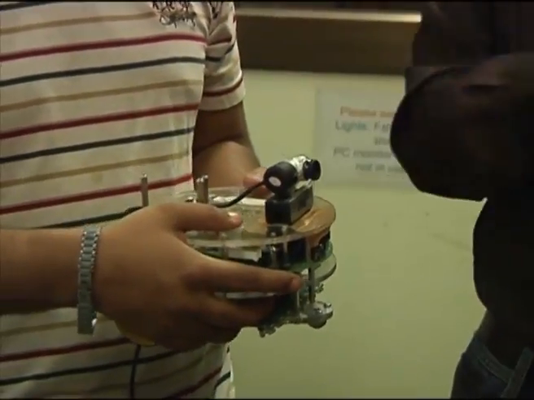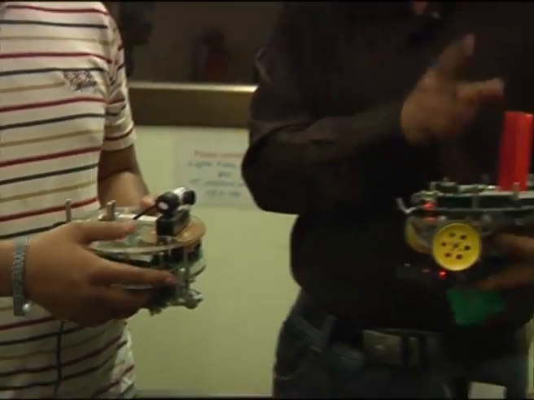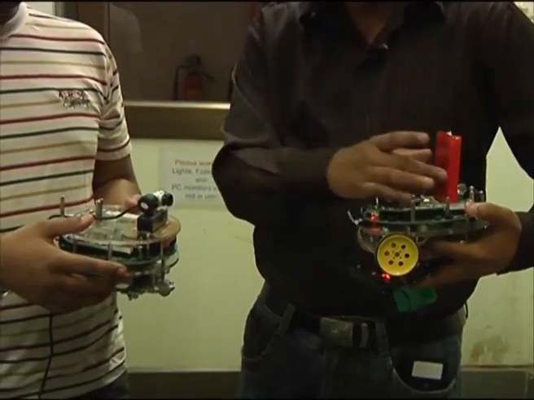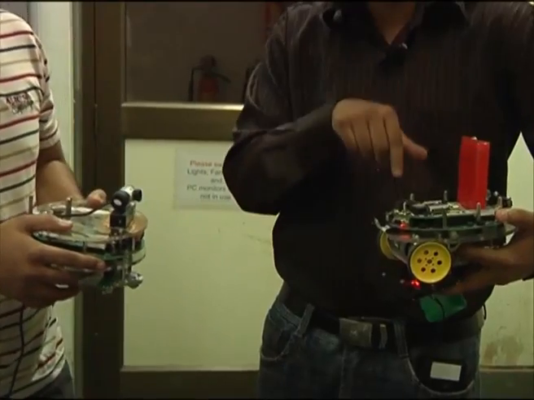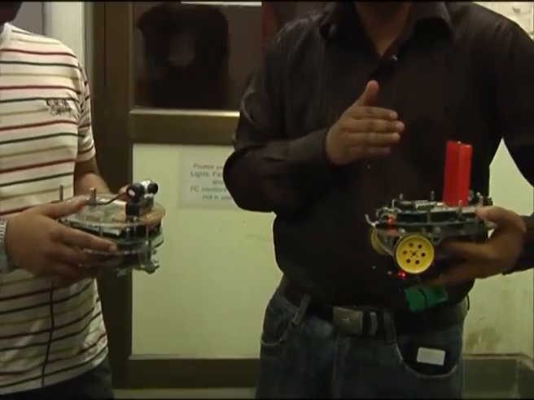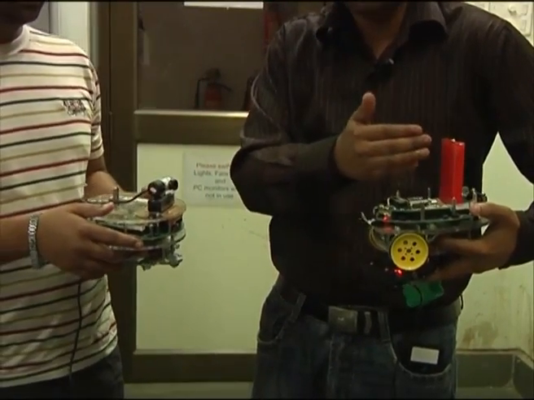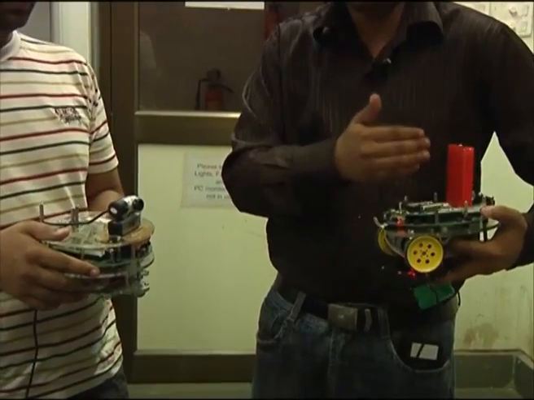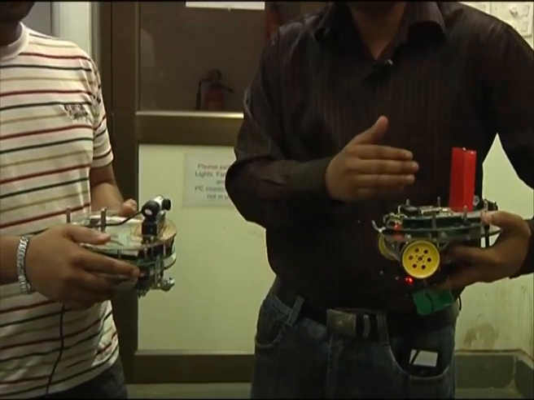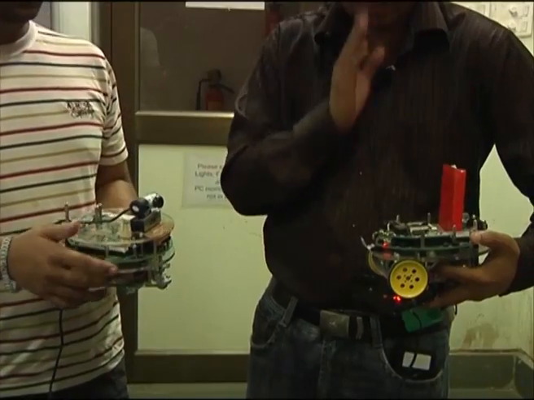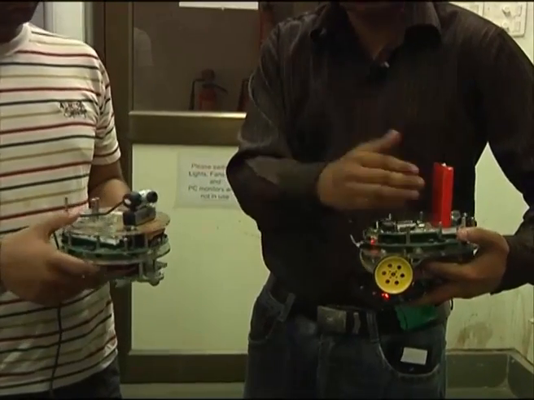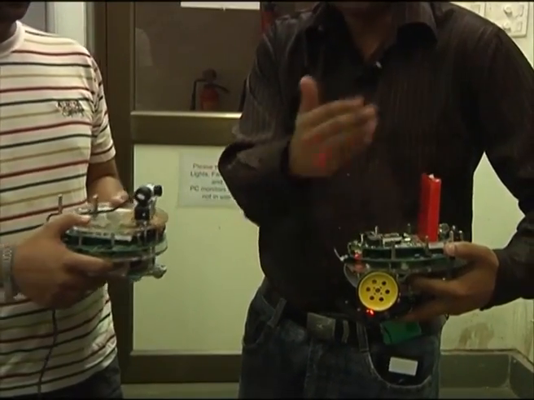So this camera will be capturing the frames, these red frames, and depending on the position of the red frame in the picture, it will decide the turn it is to take. Suppose the red frame appears in the left of the picture, it will take a left turn. If it appears in the center of the picture, it will travel in a straight path, and if it appears in the right, then it will take a right turn.